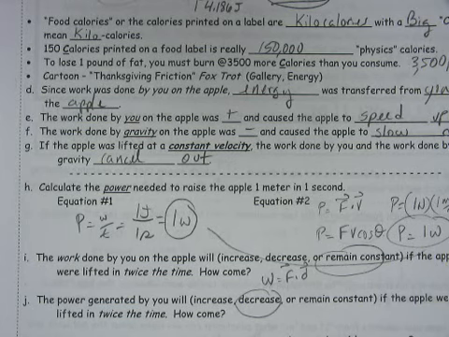So there it is, and our next video will be on page 8, and we'll take a look at inclined planes.